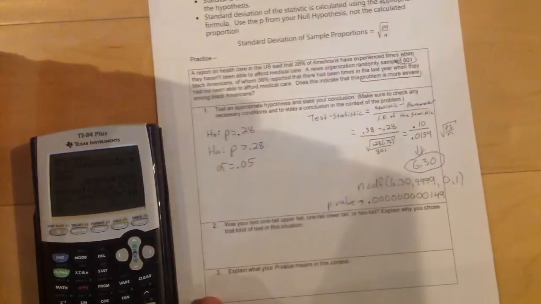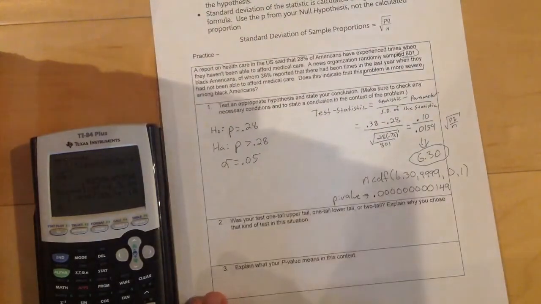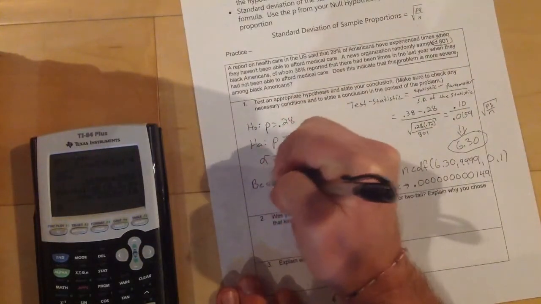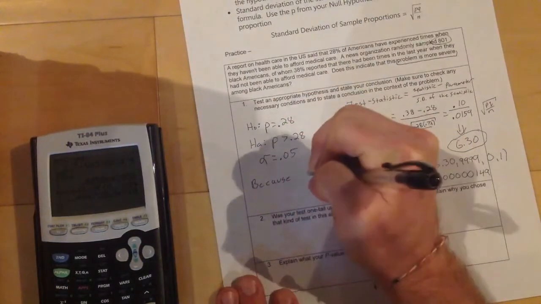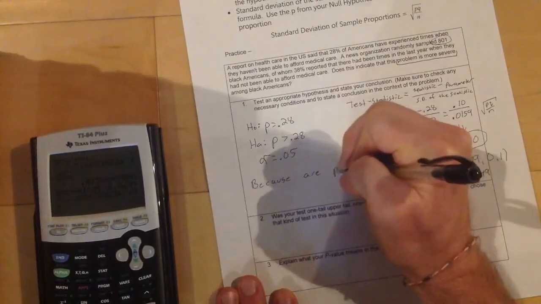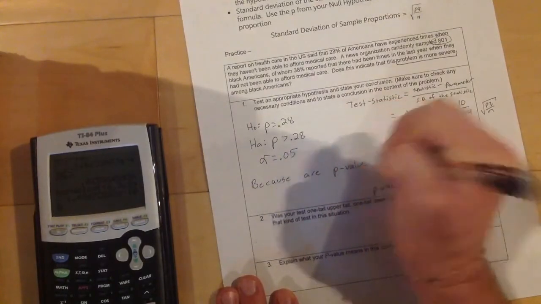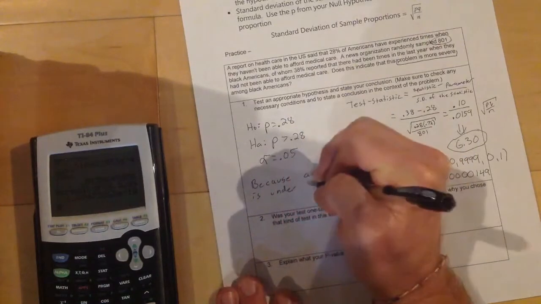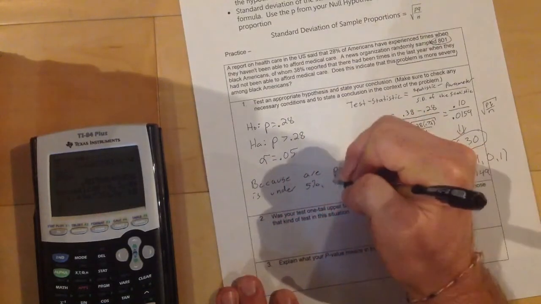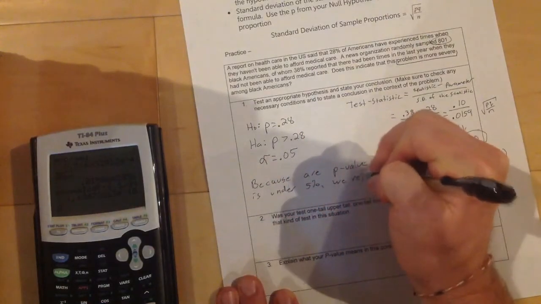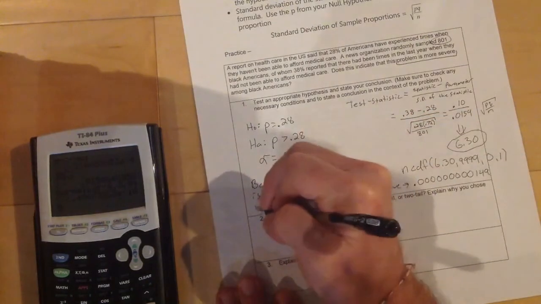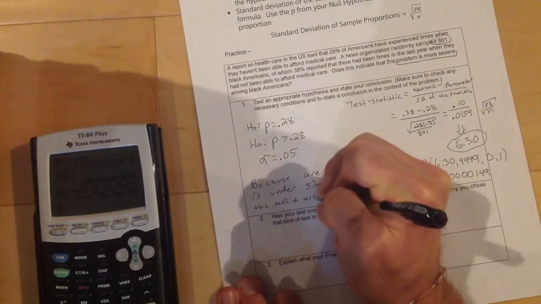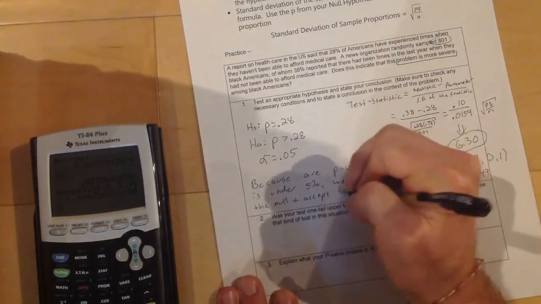So now that we see that our p-value is so tiny, we can write a conclusion that says because our p-value is under 5%, which was our threshold value, we reject the null and accept the alternative.